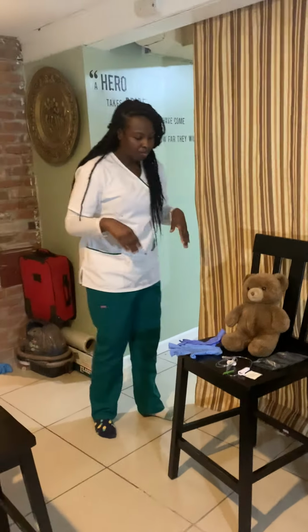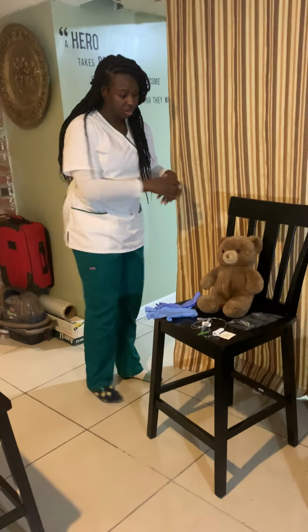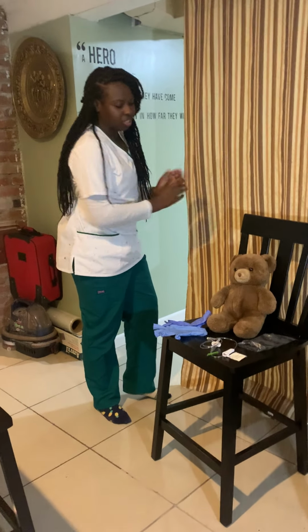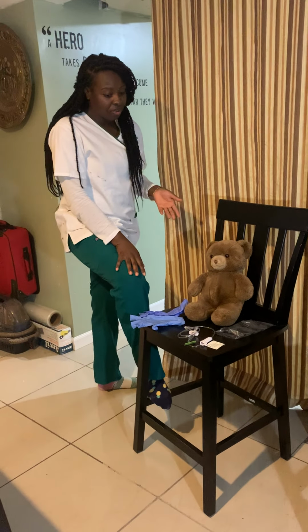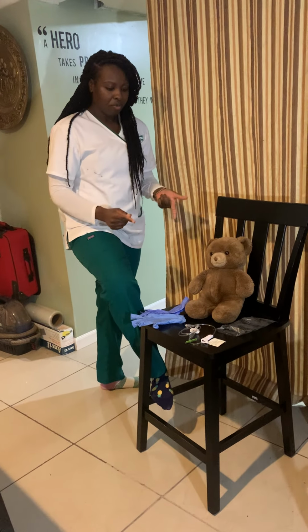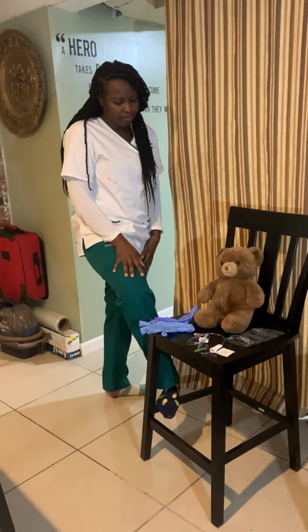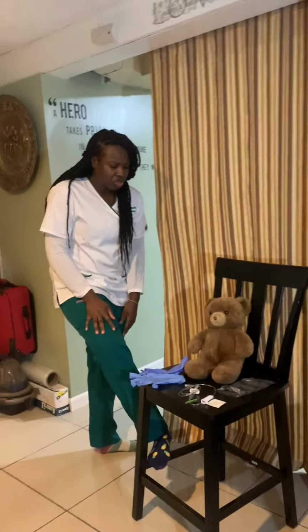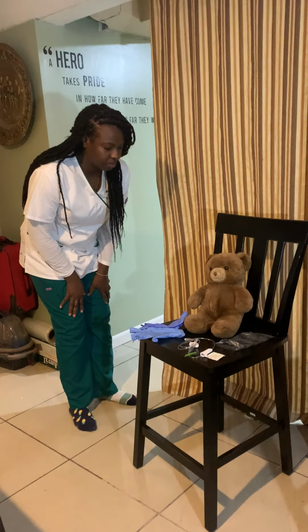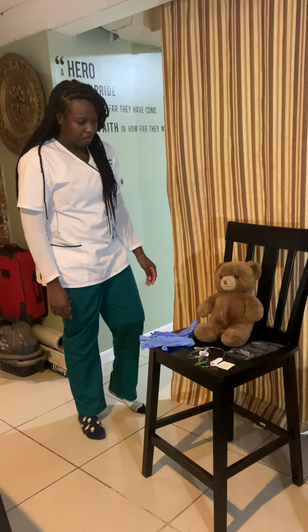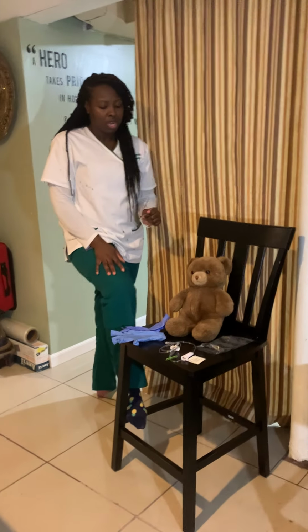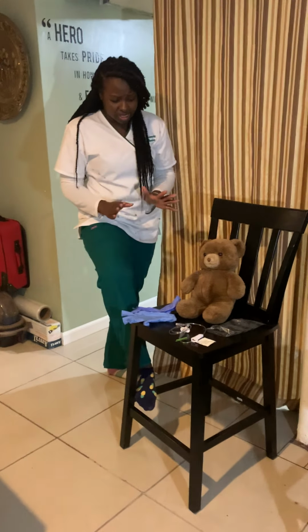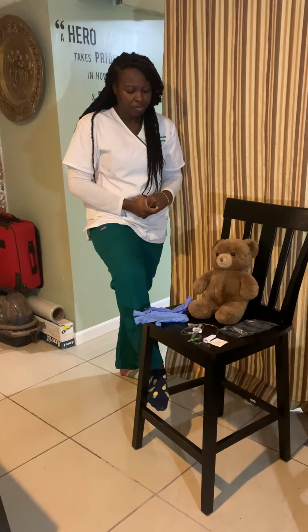Before I continue, I'm going to do hand hygiene once more. And I'm just going to tell you why I'm here today. So today I'll be administering IV piggyback solution of vancomycin, which is an antibiotic medication. And this is to treat your urinary tract infection. This is going to be due to the report in your urine analysis and your blood culture and CBCs. Okay?